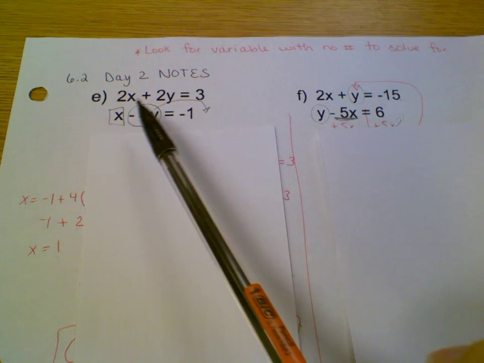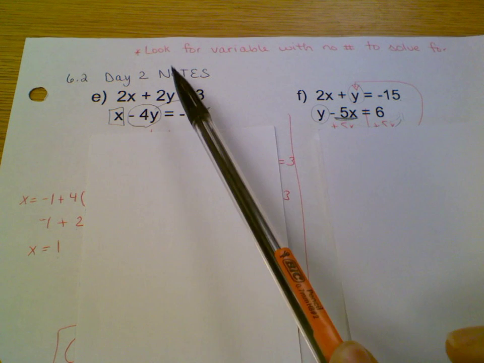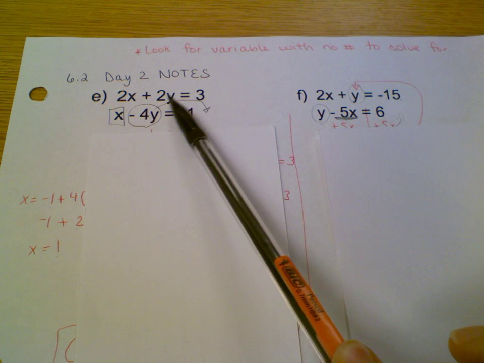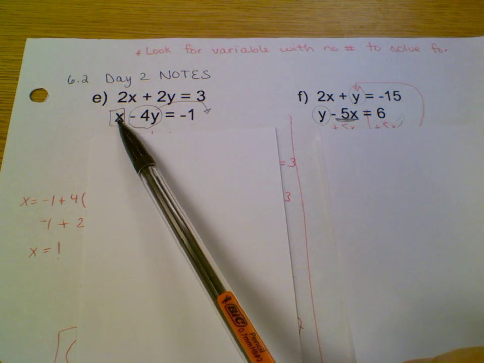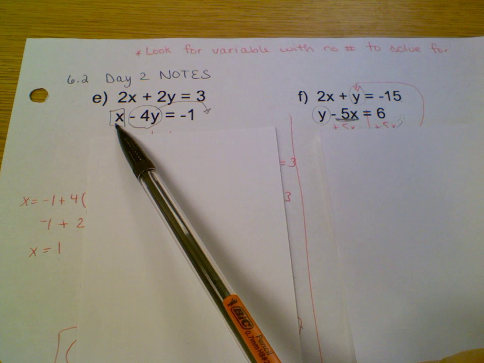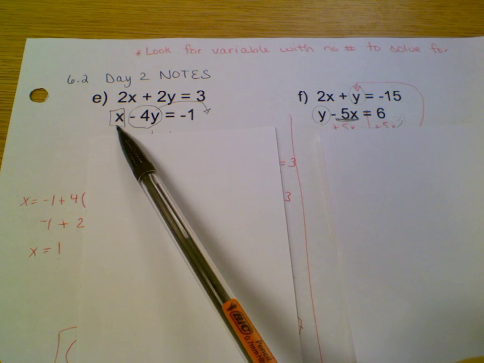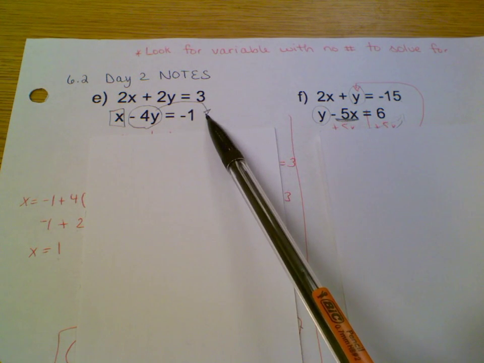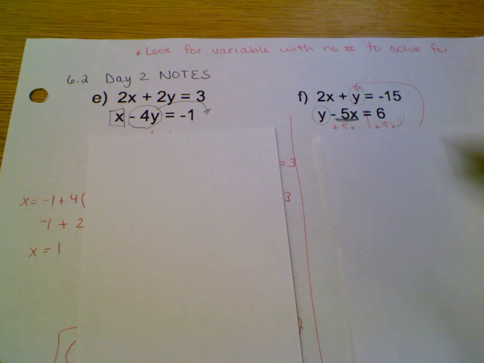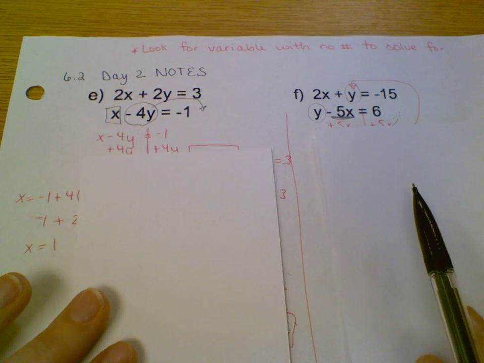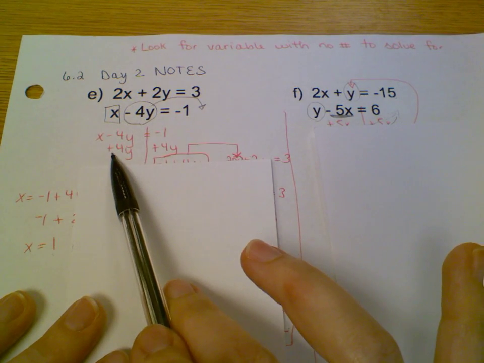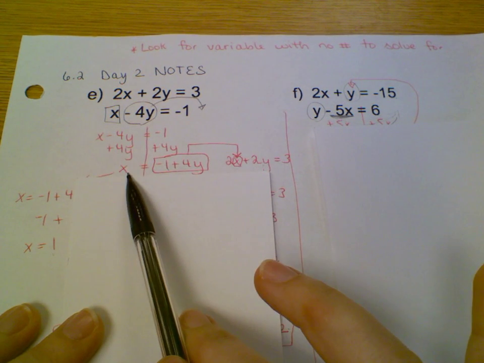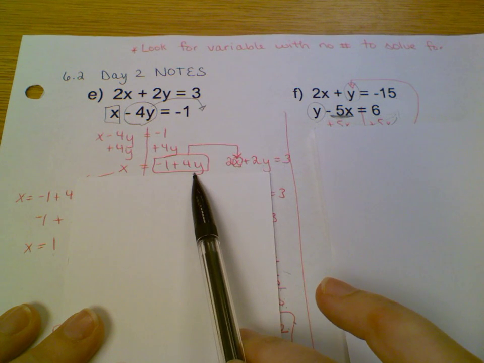So when I'm looking at this system, this has a 2 in front of it, this has a 2 in front of it, this has a -4, this doesn't. So I'm not going to work with all of those that had numbers, and I'm going to focus on getting this one solved for x. If I want to solve for x, x is going to stay here, and the -4y has to move to the other side. If I'm moving -4y to the other side, it has to be the opposite. So I'm going to add 4y over to the other side, and now my equation says x equals -1 plus 4y.